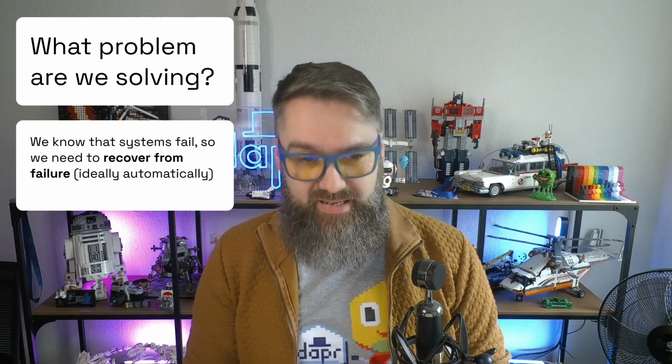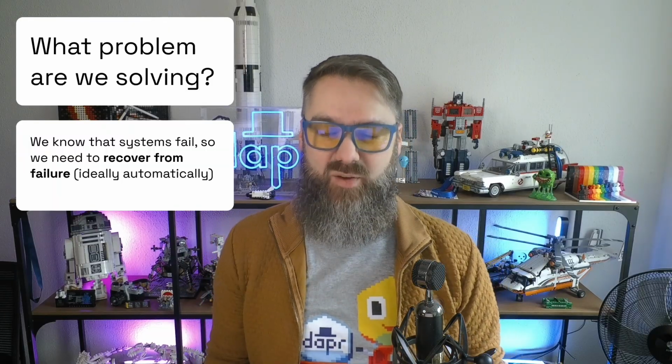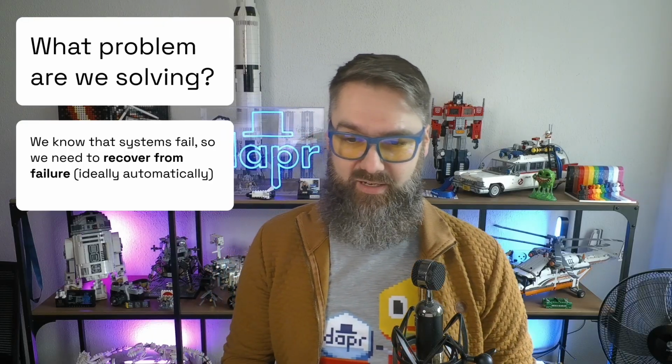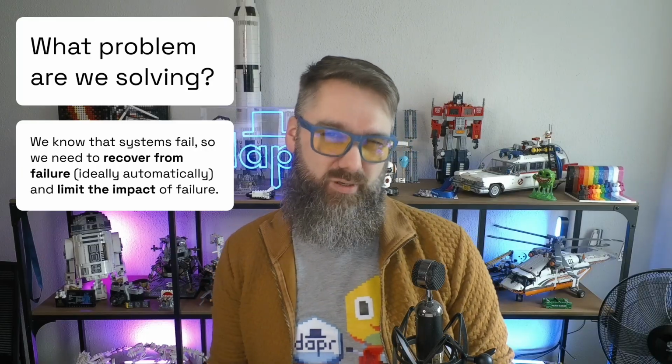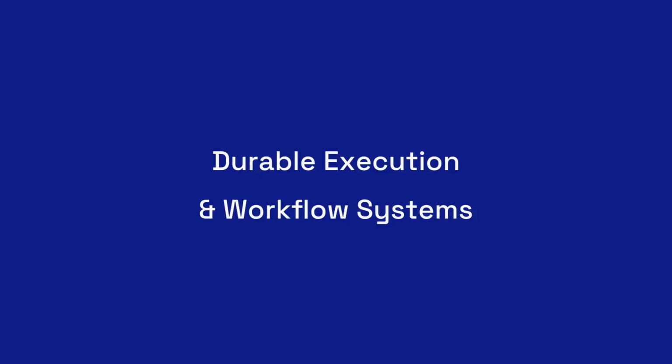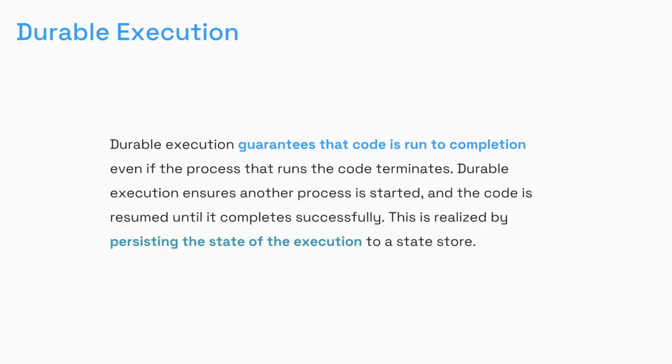So going back to the problem that we're solving. We know that systems are failing. We need to recover from failure, ideally automatically. So these transient failures. And we need to limit the impact of failure, right? Because it's inevitable. So if we fail, let's make sure that we limit the impact. So one of the things that can help us are job execution systems or workflow systems. Now, what is job execution? Job execution guarantees that code is run to completion even if the process that runs the code terminates. So job execution ensures that another process is started and that the code is resumed until it completes successfully. And this is realized by persisting the state of execution to a state store.